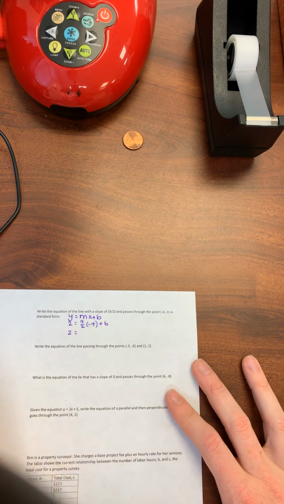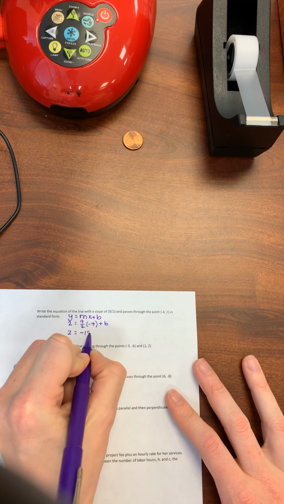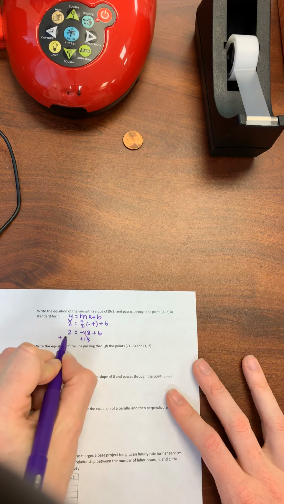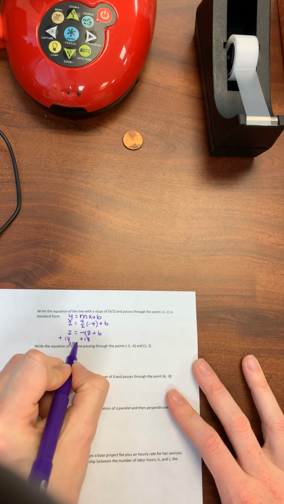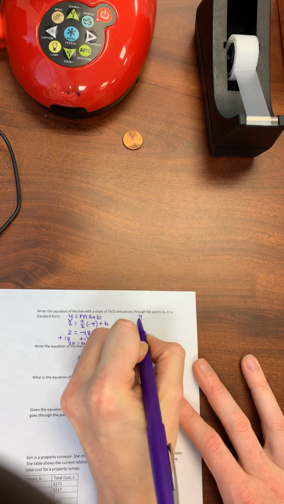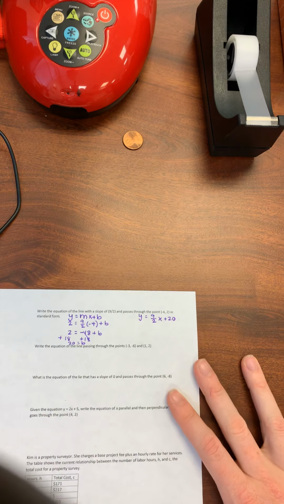This would be 2 equals 9 times 4 is 36. Negative 36 divided by 2 would be negative 18. I'm going to add 18 to both sides, and 20 equals b. So I have y equals 9 over 2x plus 20.